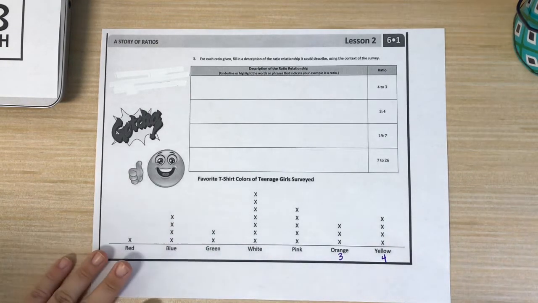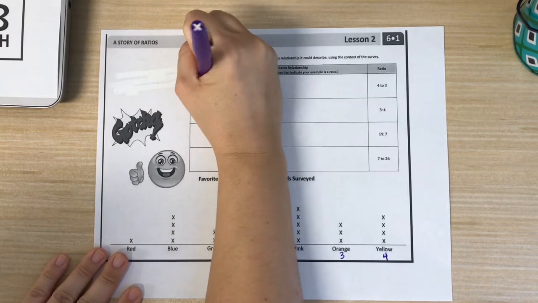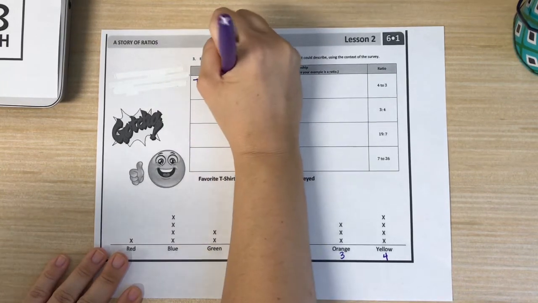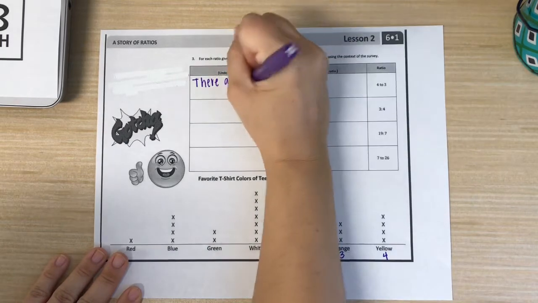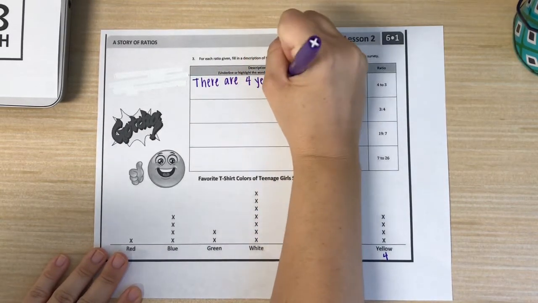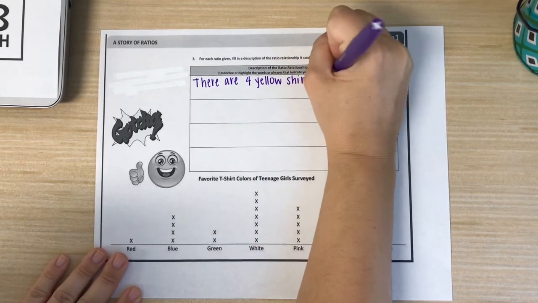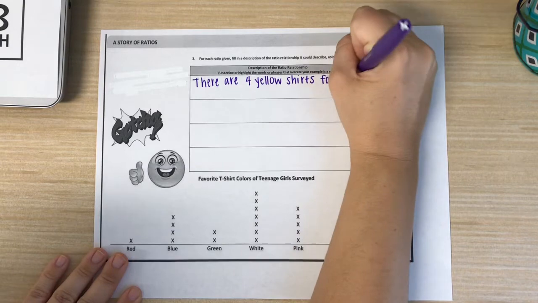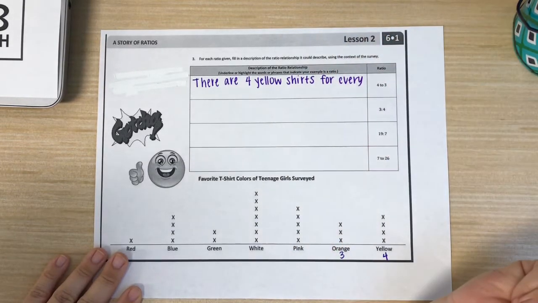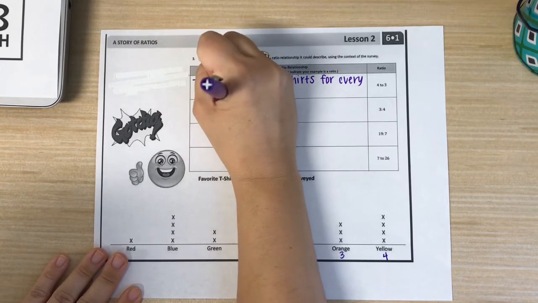I could write something like there are 4 yellow shirts for every 3 orange shirts.